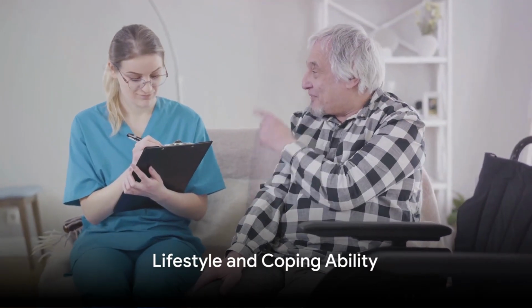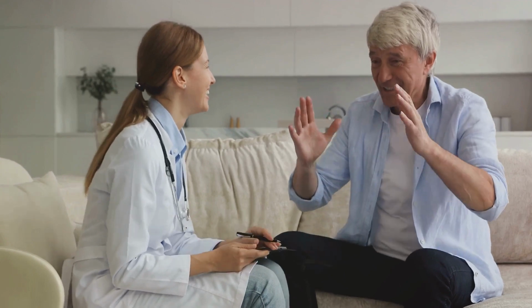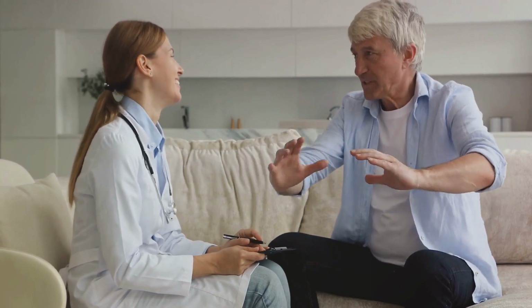The final step in symptom analysis is understanding the patient's lifestyle and coping ability. This isn't just a final checkbox to tick off. No, it's a crucial aspect that can significantly influence the course of treatment and its success. So why is understanding a patient's lifestyle so important?